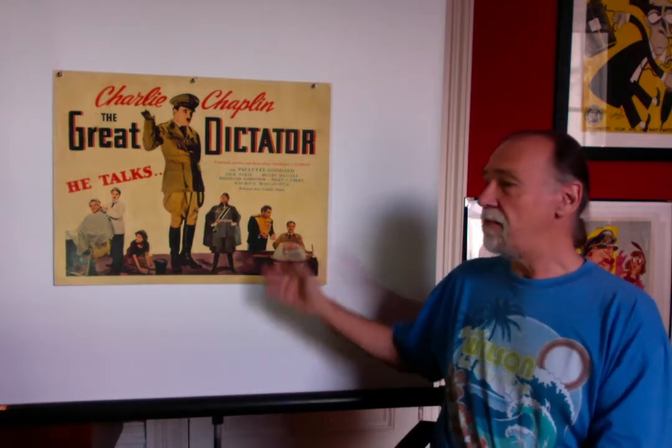And today I'm just going to spend a few minutes introducing you to one of the more popular formats, one of the more popular sizes of the original movie posters from the States. This is the half sheet. And I've got an example up here behind me, and I'm going to pick up another one just to show you a couple of things about the poster.